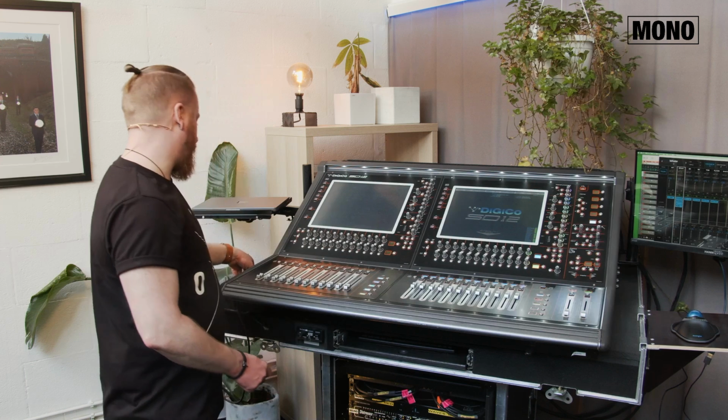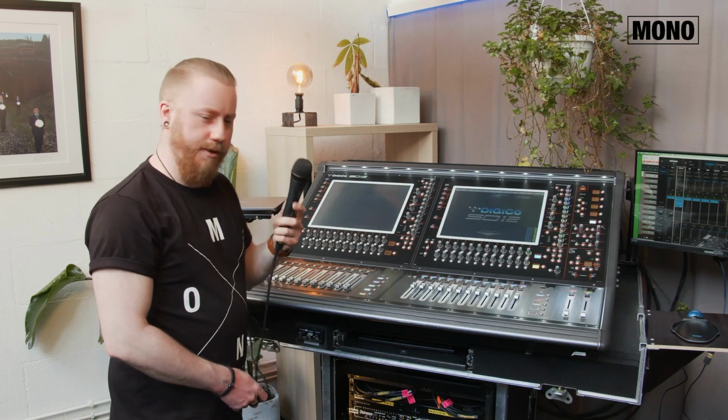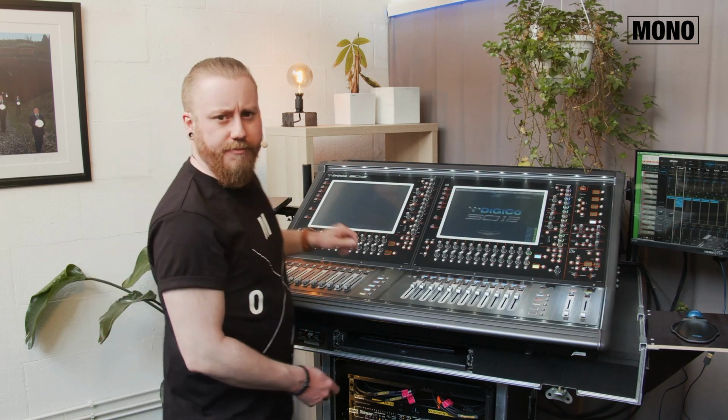Today I have a DiGiCo SD12 console with a talkback mic connected to one of the local inputs. I want to use this one mic as a talkback to the artist, but also as a shout to my monitor engineer. How can we do that?